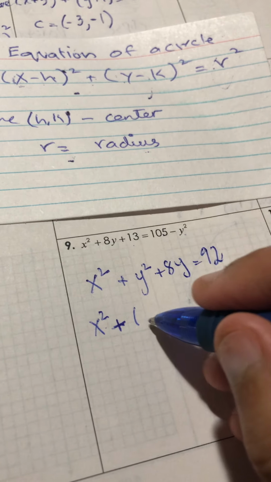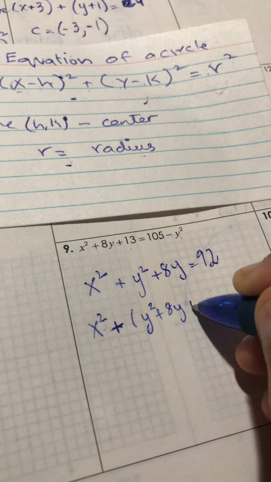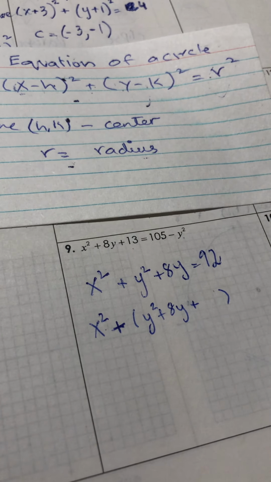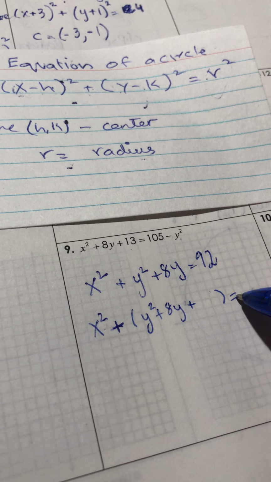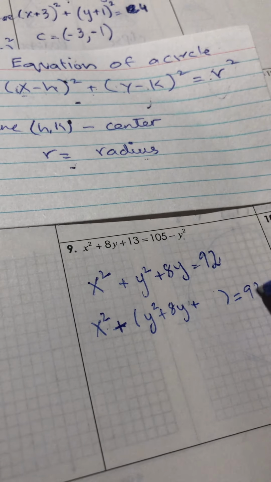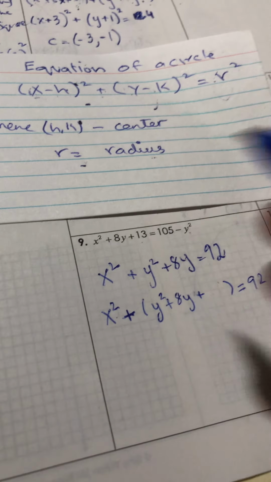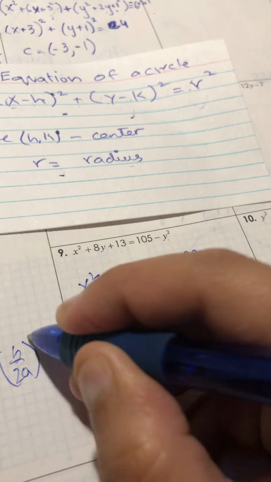Okay, so I have y squared plus 8y. I need to have a third term here, equals 92. To get this third term, I'm going to do b over 2a whole squared.